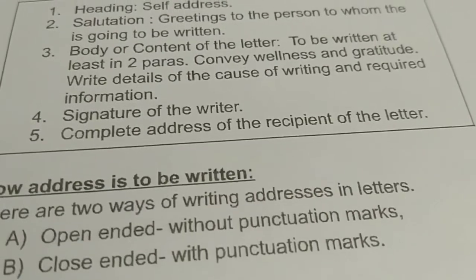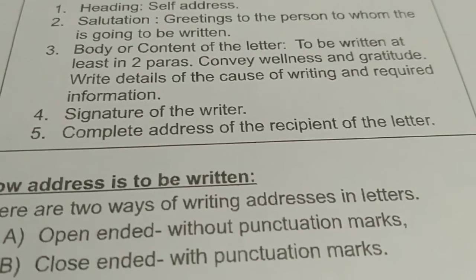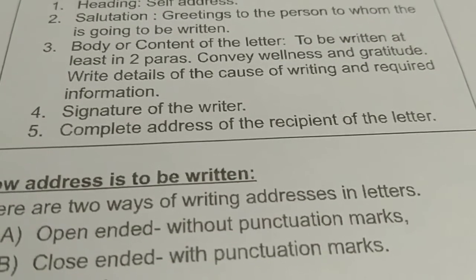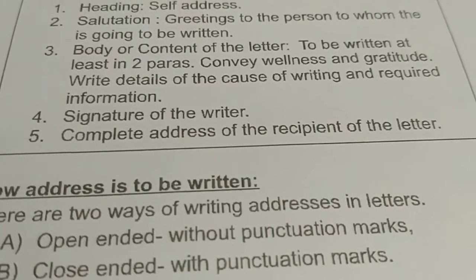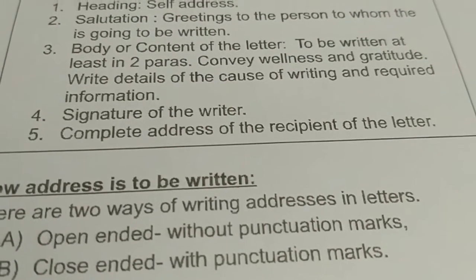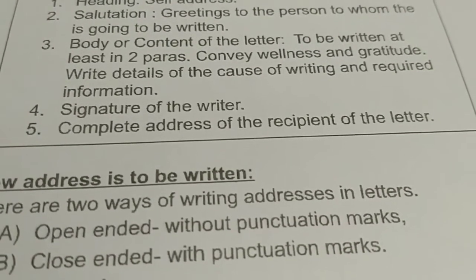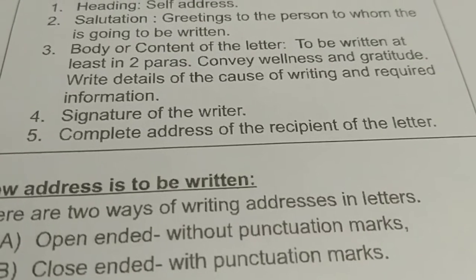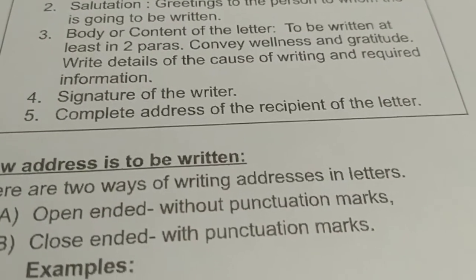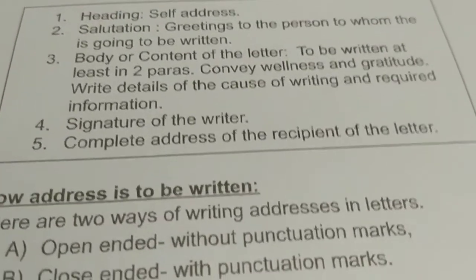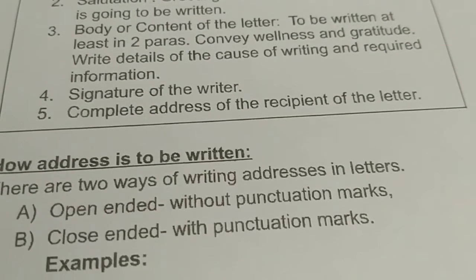After that, the fifth part, which is one of the most important parts of the letter. Actually, this is the legs of the letter. If the fifth part is not written, the letter will not move. It will stand still. This is the address of the recipient.